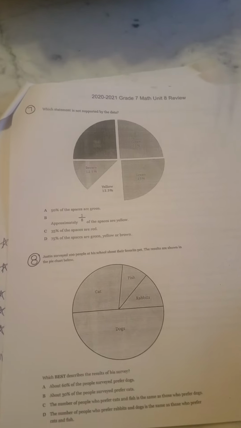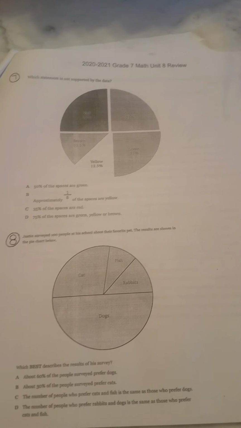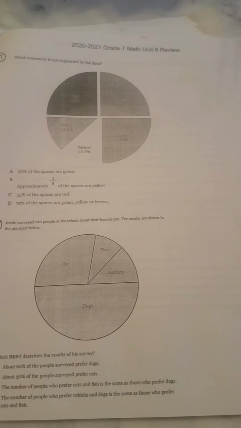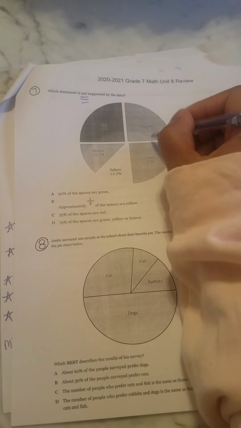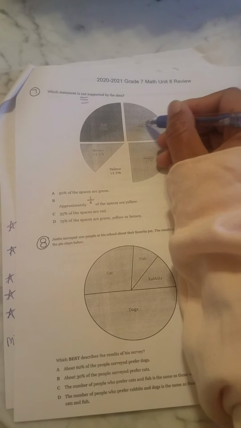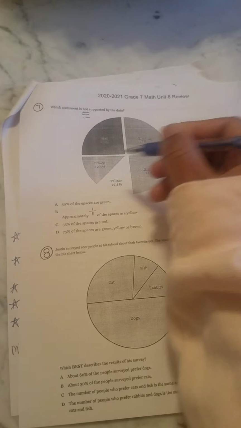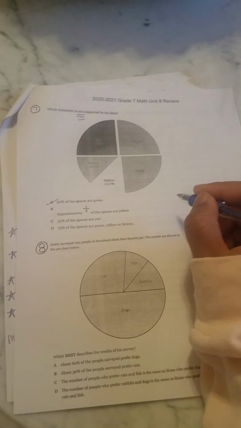All right. So number 7 says, which statement is not supported by the data? Okay. So we're just going to go through and look for the one that is basically not true. All right. So A says that 50% of the spaces are green. Well, we have 2 greens and they are each 25%. So if I add that, that is 50. So that is not our answer because we want the one that's false.